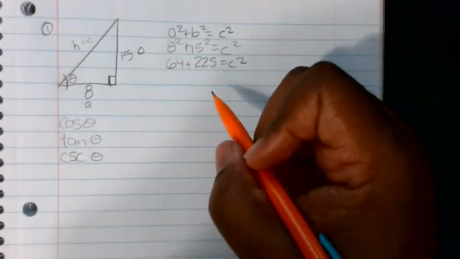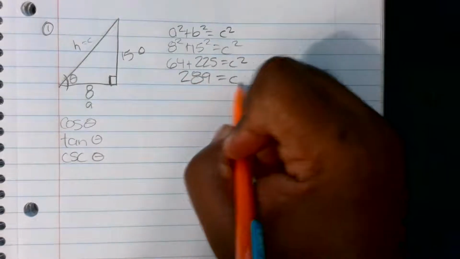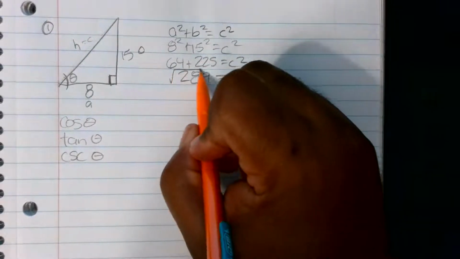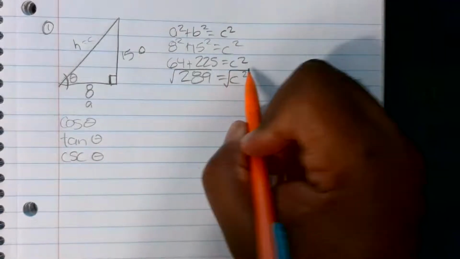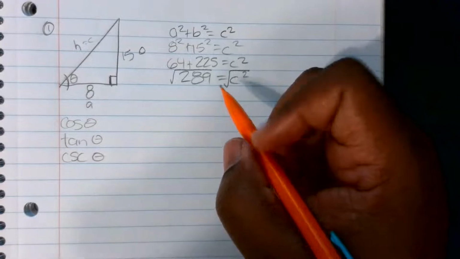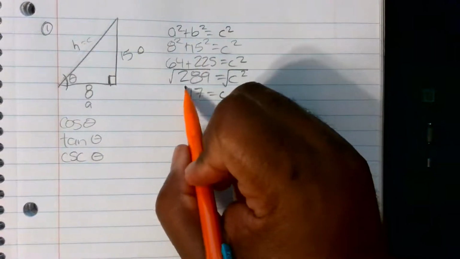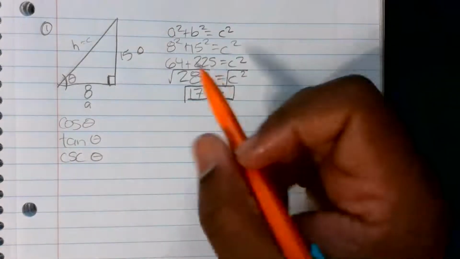So 225 plus 64 is equal to 289, which is c squared. Square root of both sides, and you can do this in your calculator, unless you are familiar with Pythagorean triples. Then you get 17 is equal to c. We're only taking the positive one because it's a length.